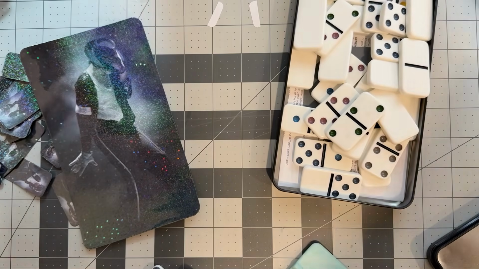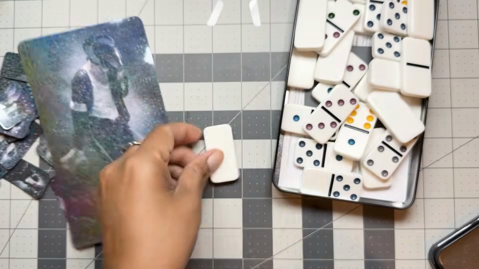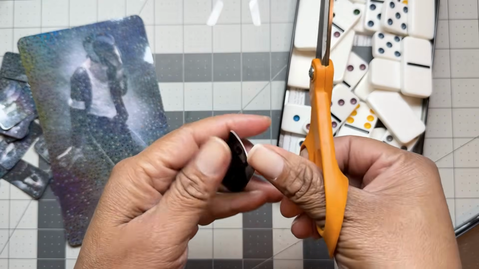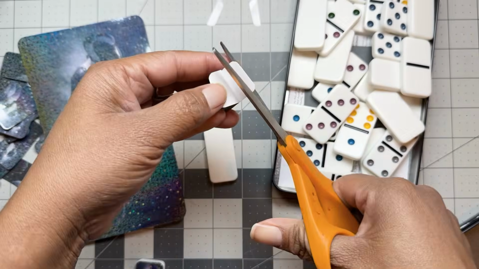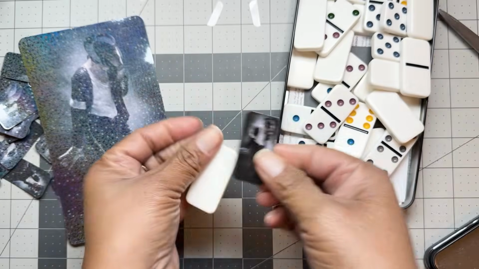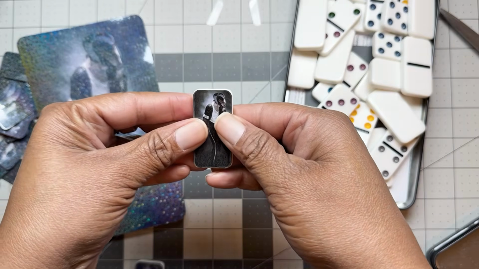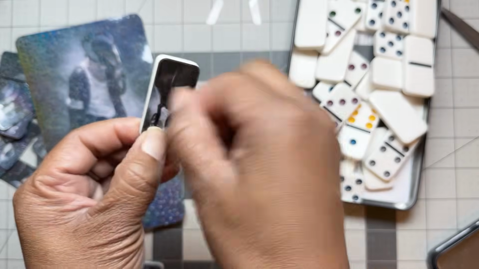Okay, so keep in mind that some dominoes absolutely look better with just the spray or the clear. I could have done this with the clear and I think it would have looked even better, but I just wanted it sparkly. But I printed one without as well, so y'all can see what it looks like.